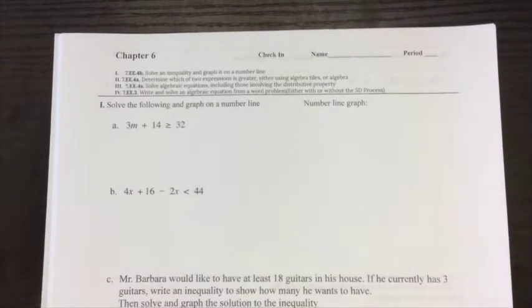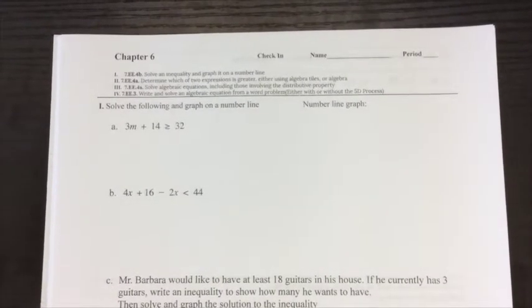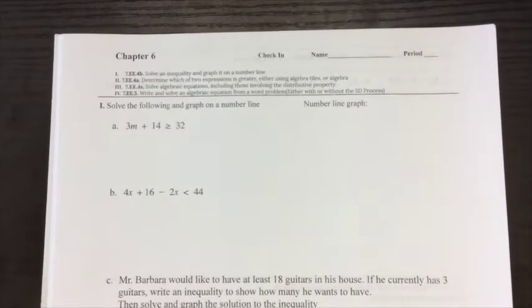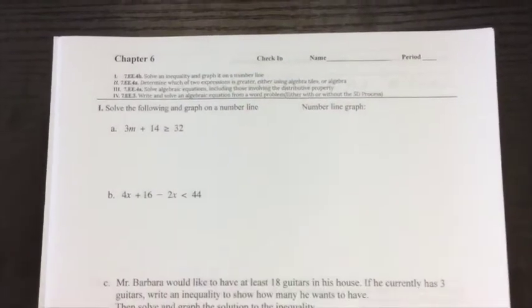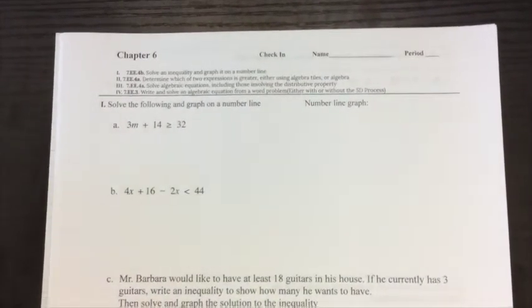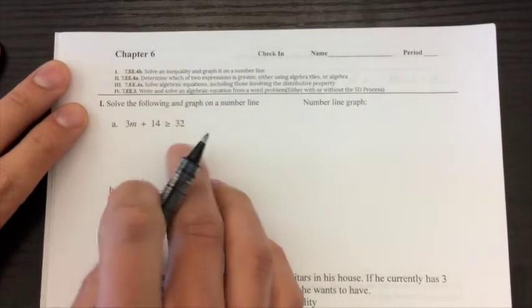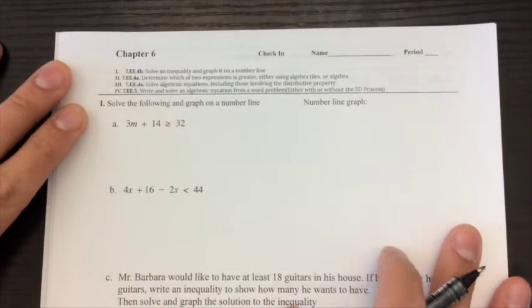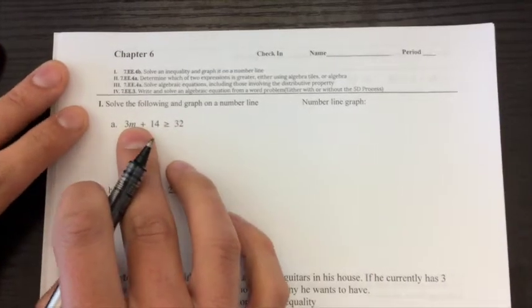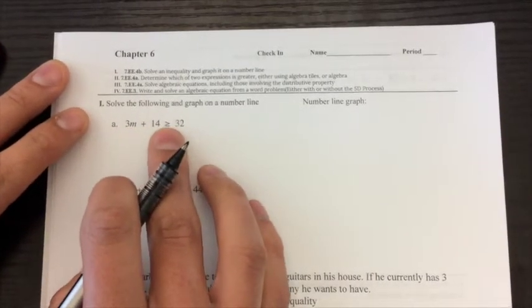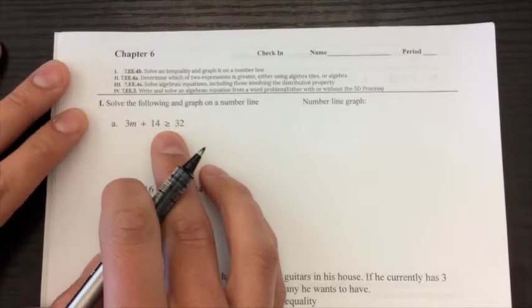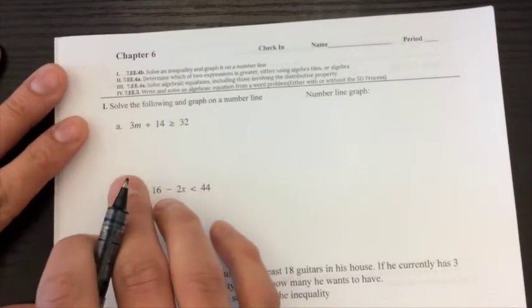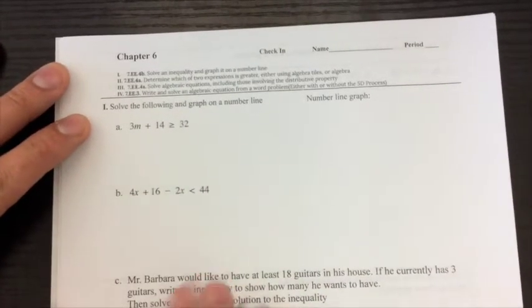All right, hey guys, here's a video of me going through the actual test, just to help you review at home tonight. So looking here at standard 1, we're looking at solving an inequality. First of all, solving an inequality is the same as solving an equation. So you're still just trying to get that variable alone. But make sure you keep your inequality symbol. I saw a lot of people losing their inequality symbol, flipping it around, or changing it to something different.